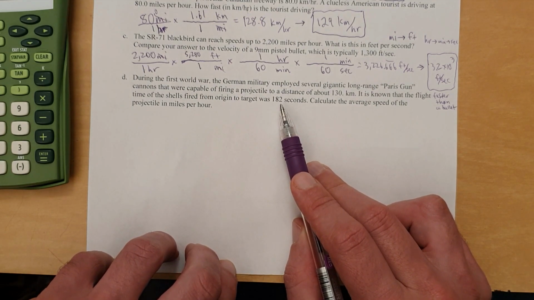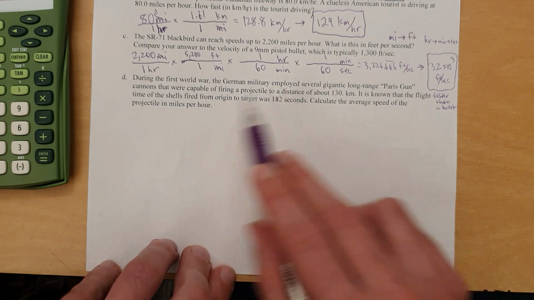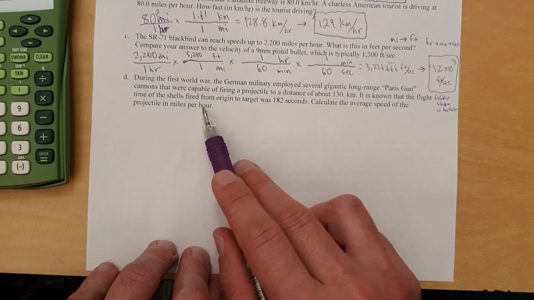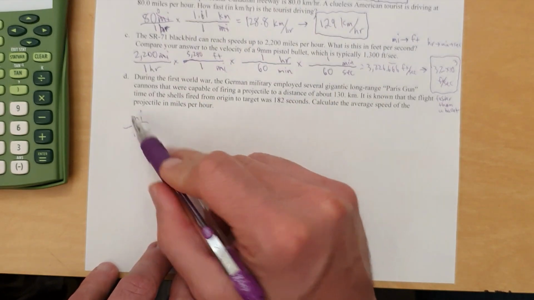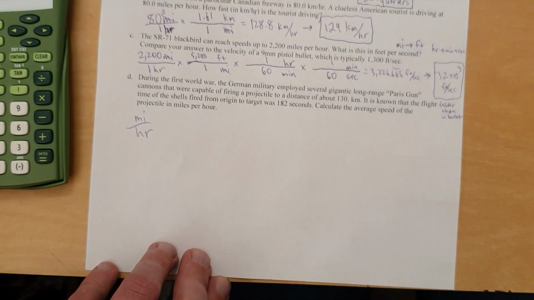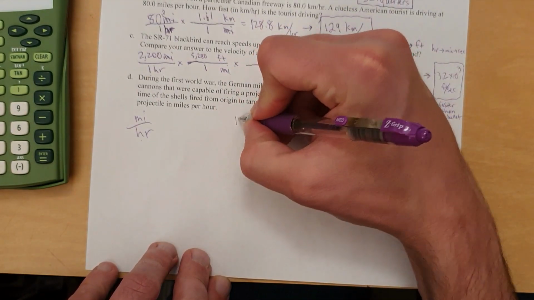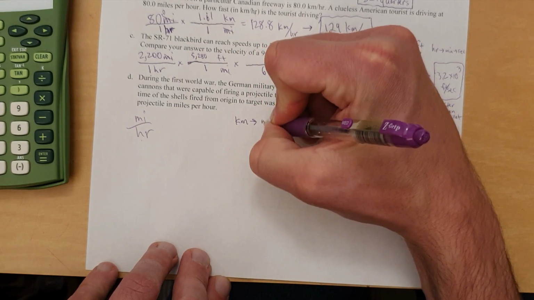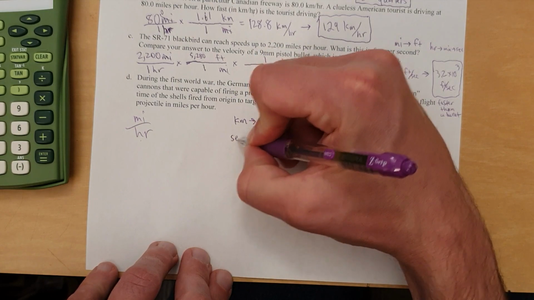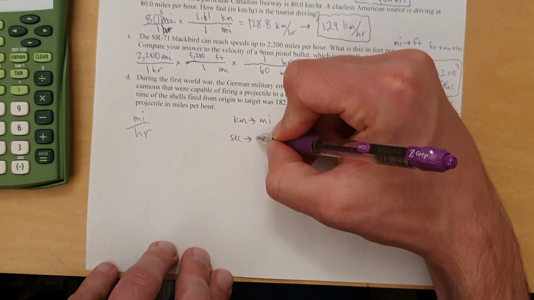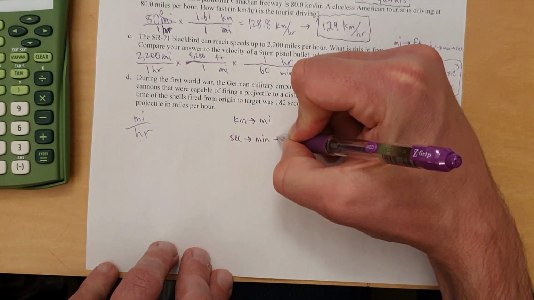So, okay, miles per hour. So that means we need to take the number of miles divided by the number of hours, because if you take the miles divided by the hours, you'll get units of miles per hour. So we need to convert kilometers to miles, and we have the conversion. We can just do that directly. We can take seconds, convert to minutes, and then convert to hours.